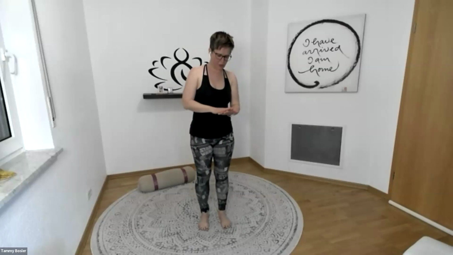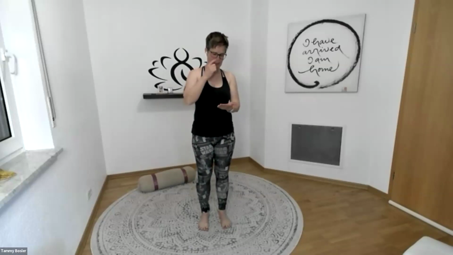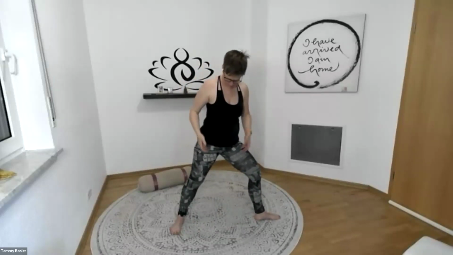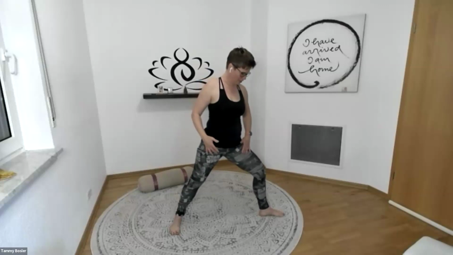I have one student who would come to my classes here in Regensburg, and she's blind, so she can't see what the other people are doing. And she was great, because once I told her to take a counter pose between postures, she did, and she would remind me to take counter poses. So because she had an easier time just feeling the sensations in her body and not looking at what other people are doing.